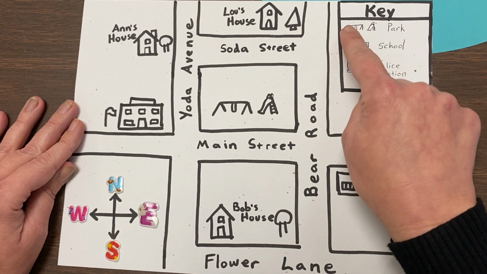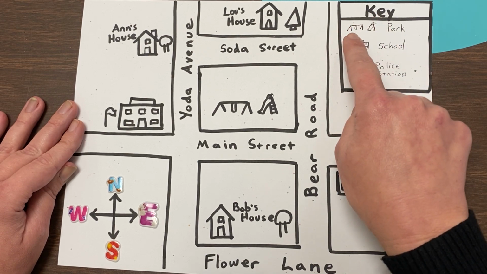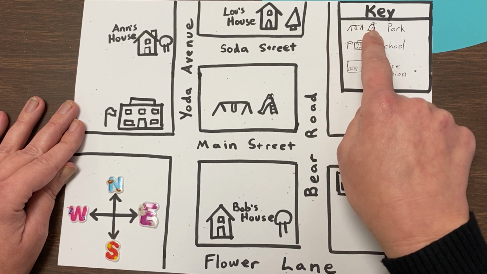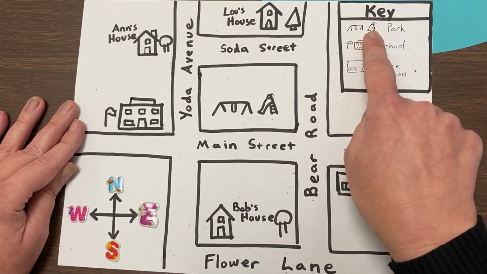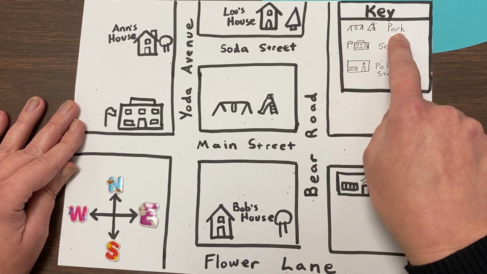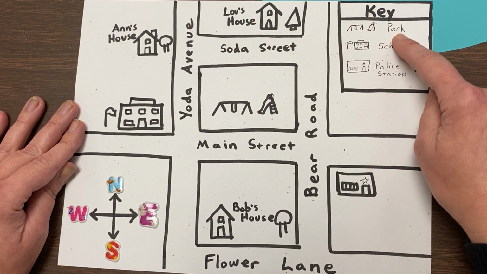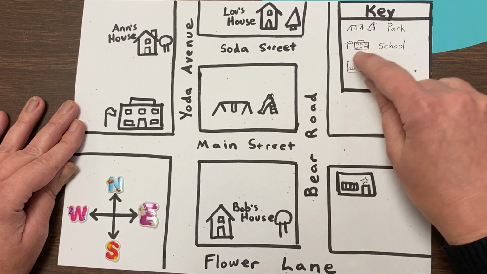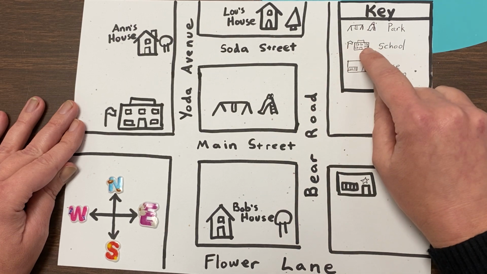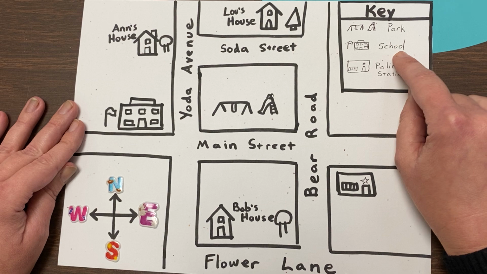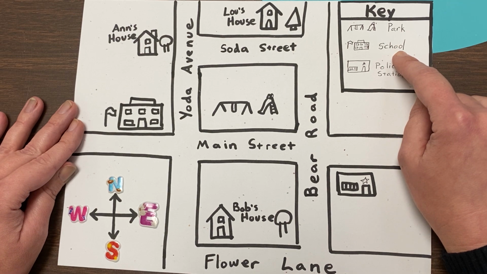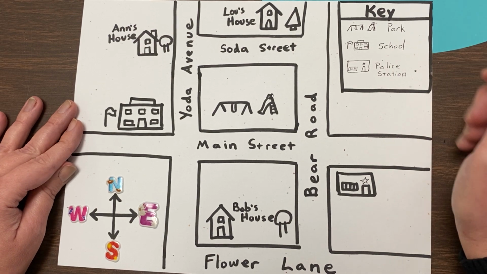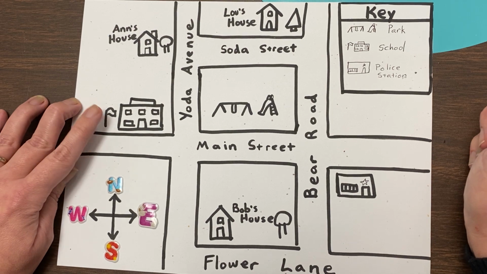Here we see that when we look at this and we see a little swing set and a slide, that is the park. Do you see the park on this map? There it is. When we see the little flag next to this building, we know it is the school. Can you find that on the map? Here it is.